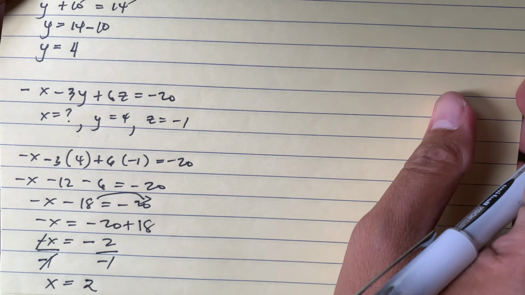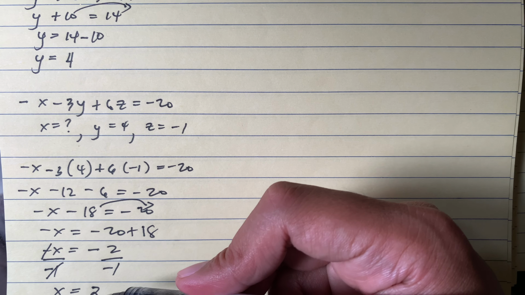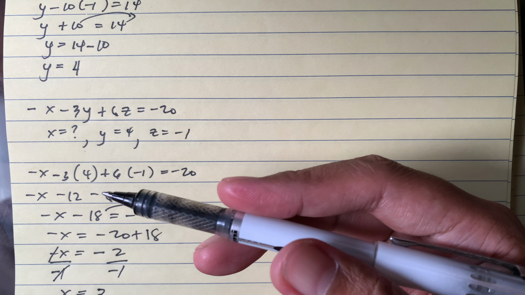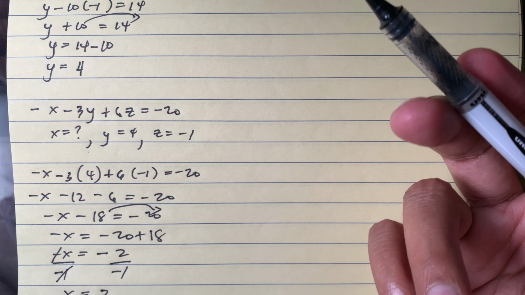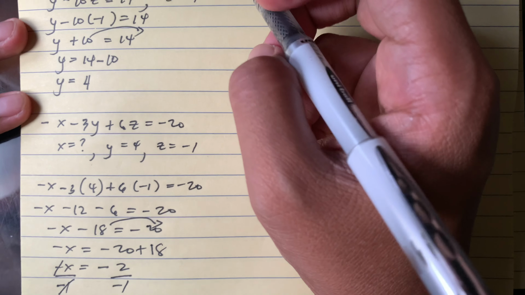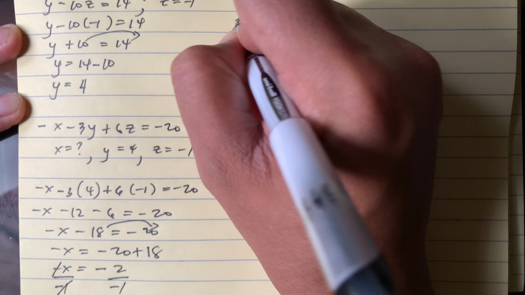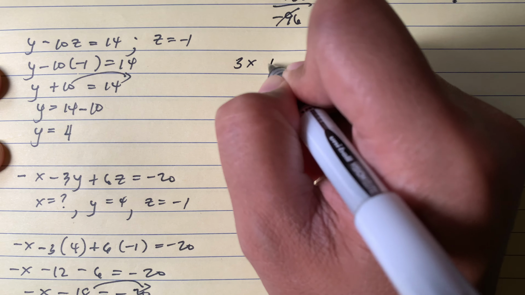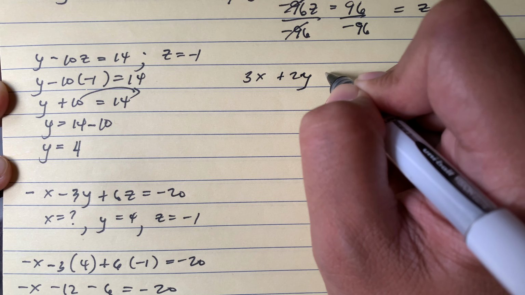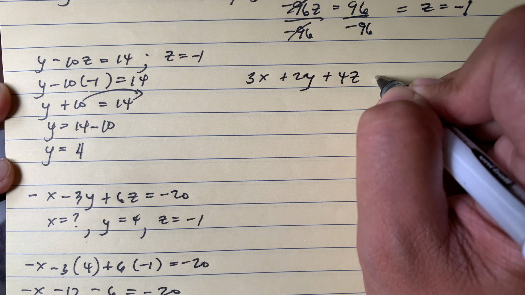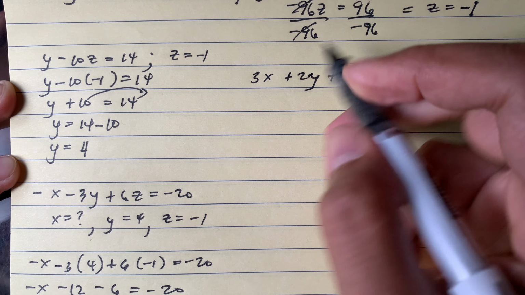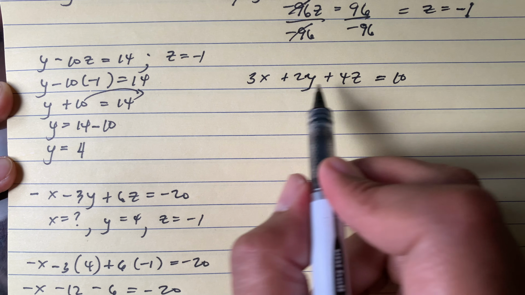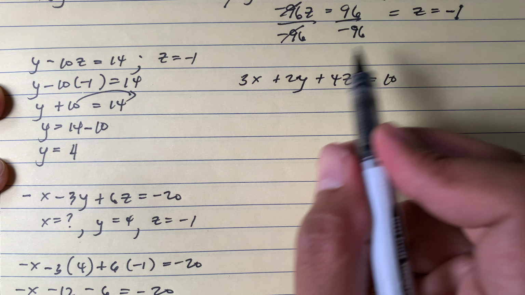Now let us check. To check, you're going to use the obtained values of x, which is 2, y, which is equal to 4, then z, which is equal to negative 1 in our 3 equations. We have here 3x plus 2y plus 4z is equal to 10. So we'll be replacing the values of x, y, and z in our equation.